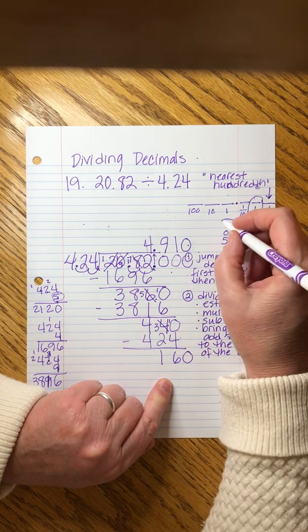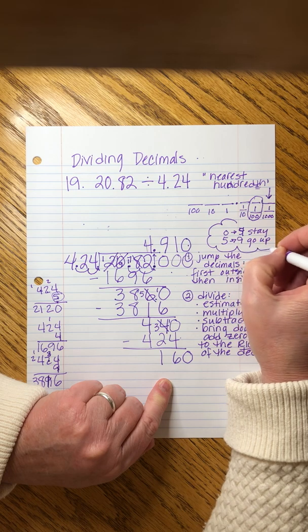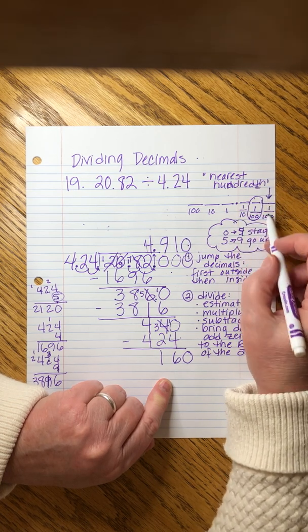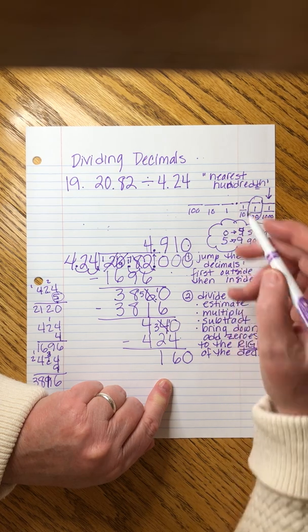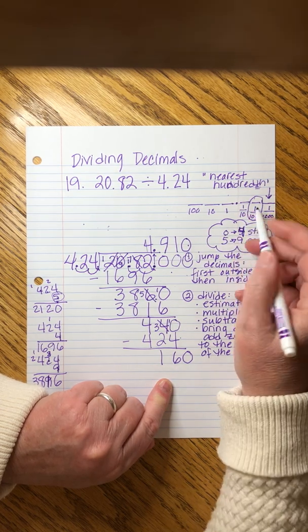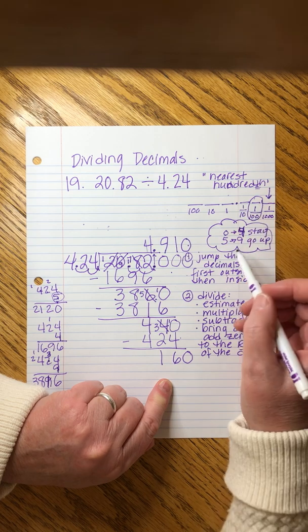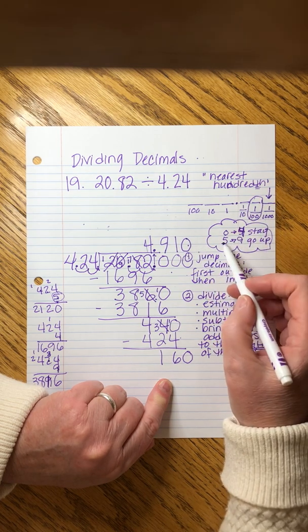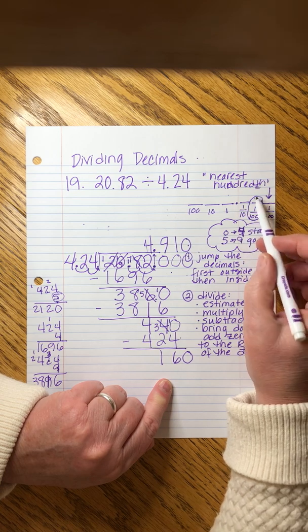My rules right here tell me that if my indicator digit, which is this one, is between 0 and 4, then this digit stays. If my indicator digit is between 5 and 9, then I round up.